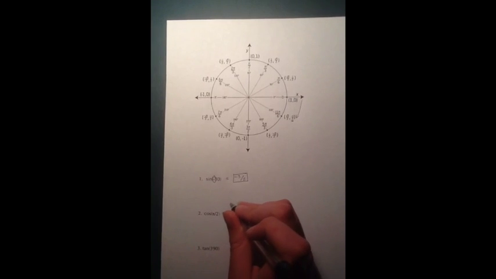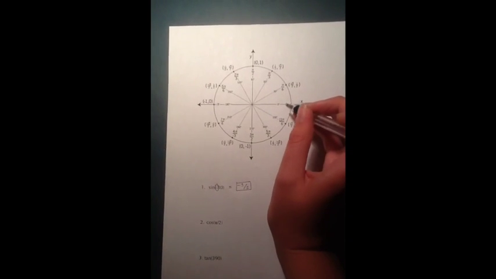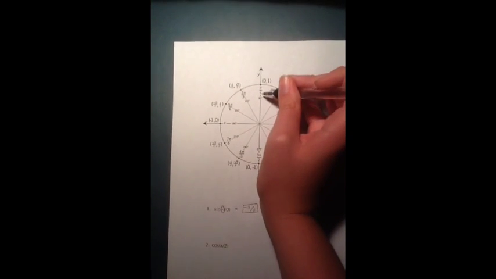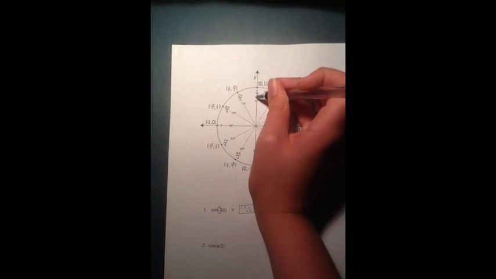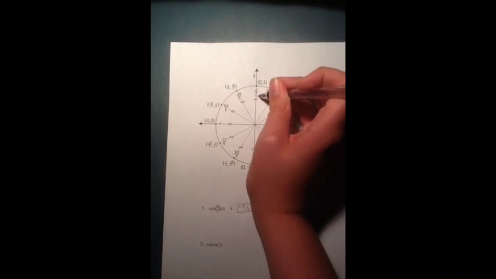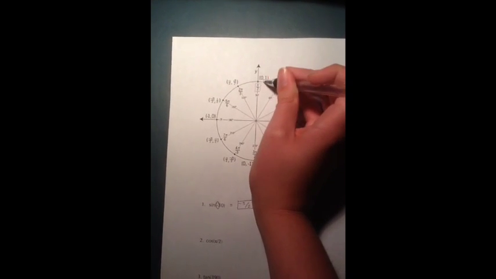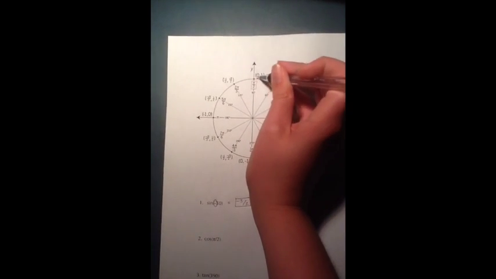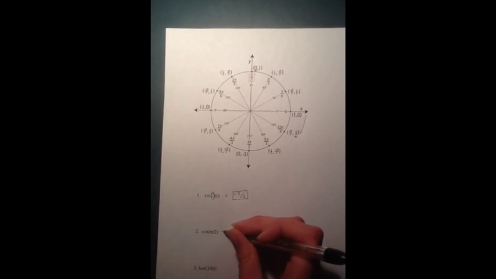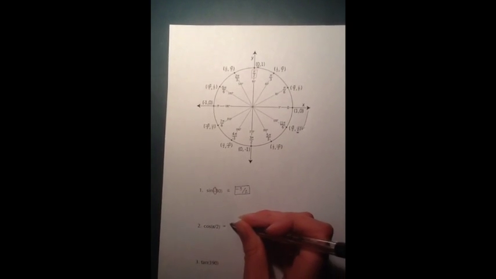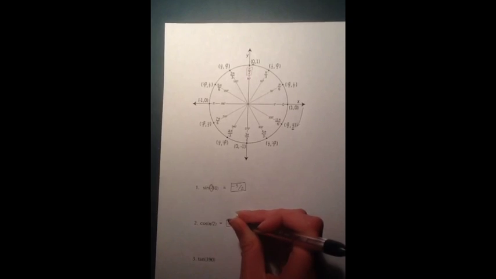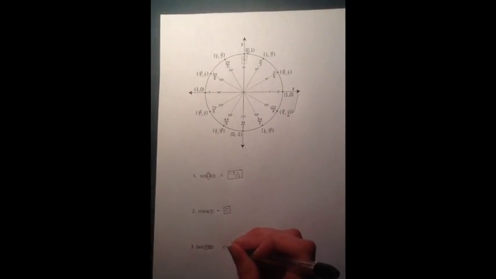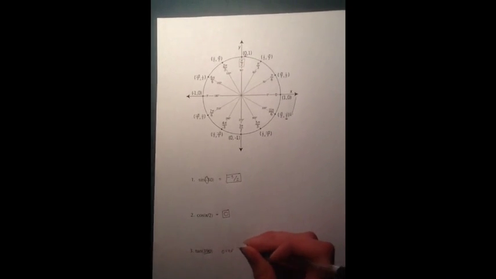For number 2, we just have to look at the radian value. And we see that it's at 90. Cosine is x, so the answer will be 0. We look at the number and we see that the value is over 360.